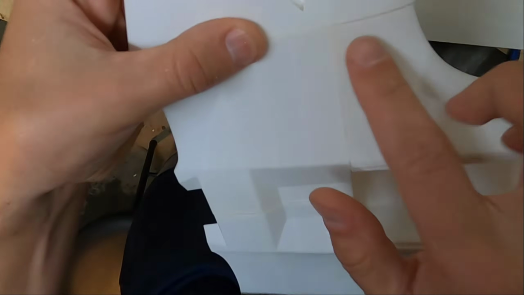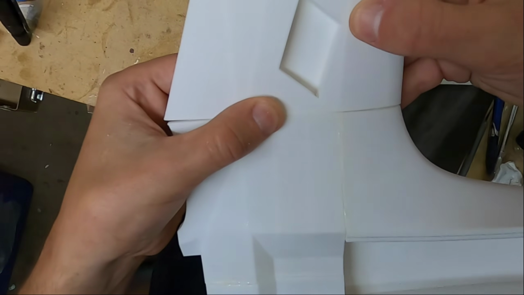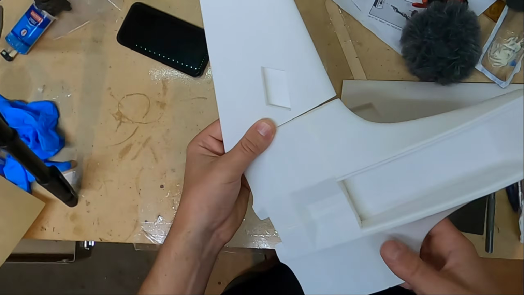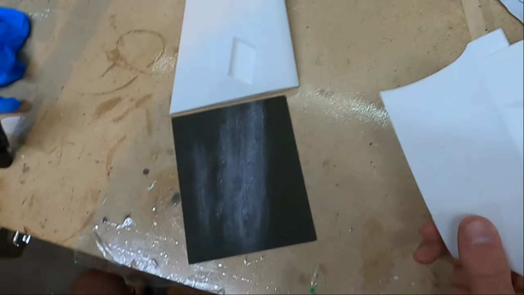Oh, that's not good. Oh man, way too much of a gap. Holy cow, that was a dumb idea. Hand sanding. Back to that.